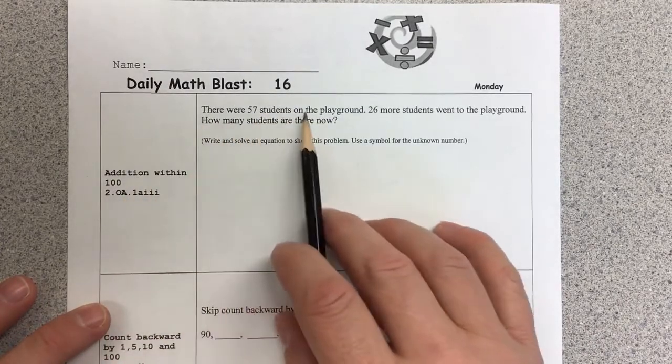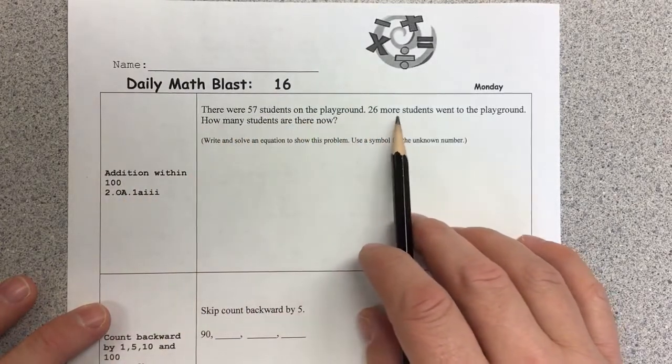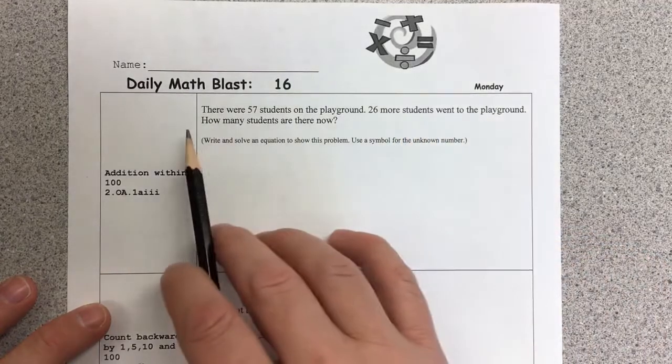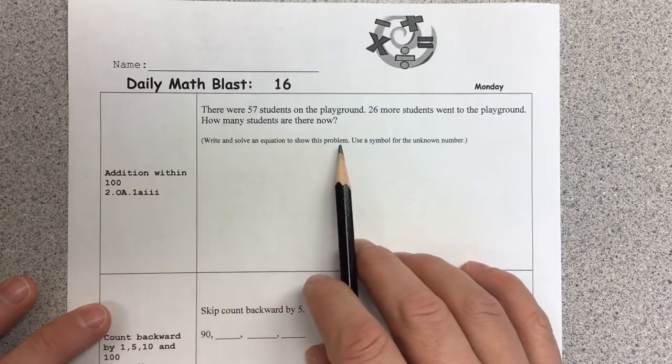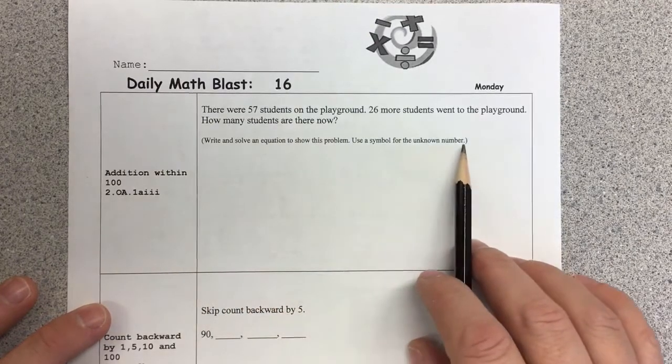There were 57 students on the playground. 26 more students went to the playground. How many students are there now? Write and solve an equation to show this problem. Use a symbol for the unknown number.